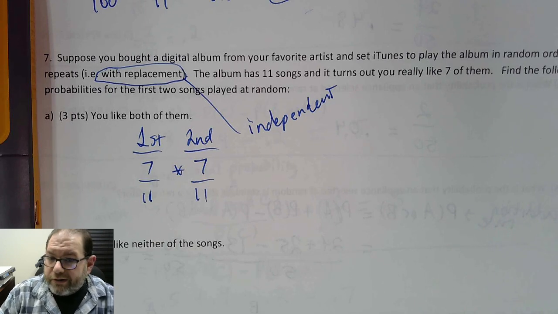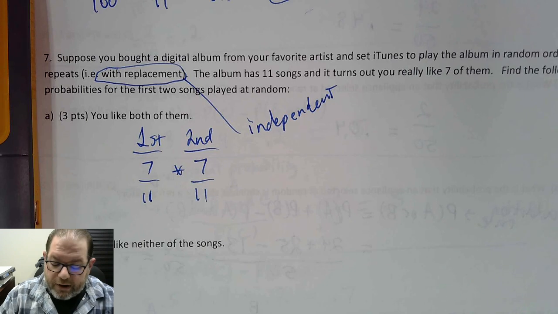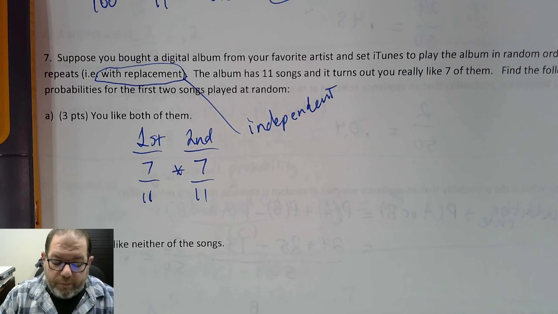So now it's unlikely, I don't think most people play an album with replacement. We may put it on repeat, but that means after they play all 11 songs, we'll go back through the list again. But maybe this is not a realistic example.